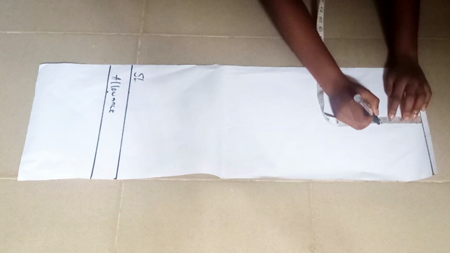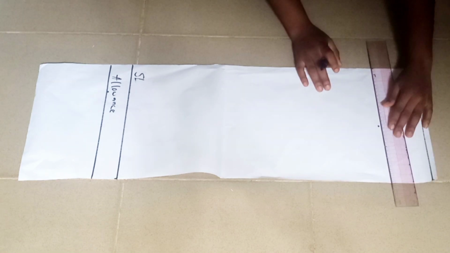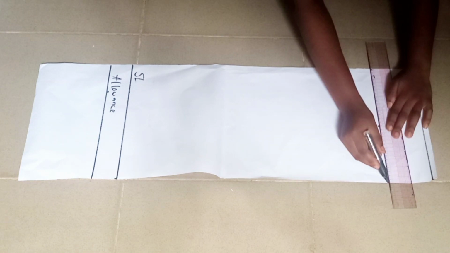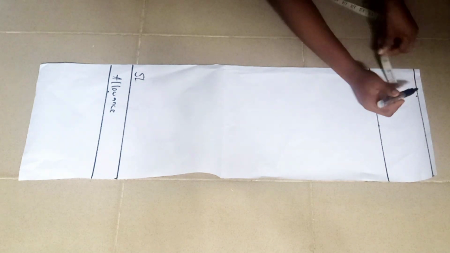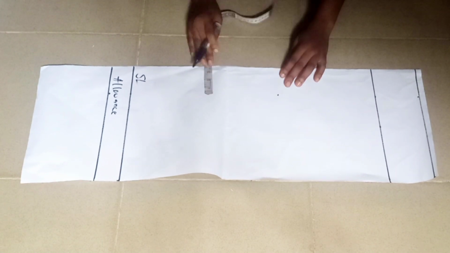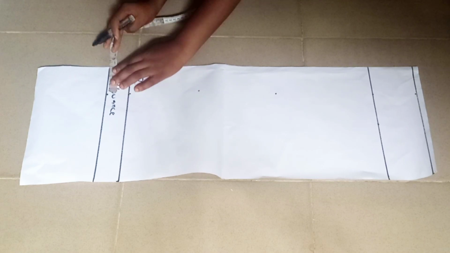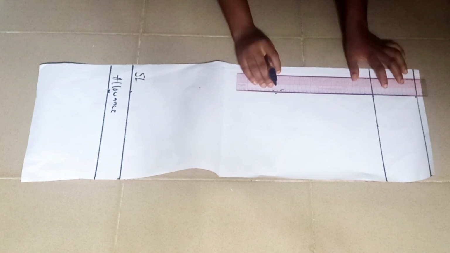From the top of the sleeve, that's from the baseline, I'm going to mark 4 inches down. I'm going to rule a line across, and this will serve as my armhole deepening. So from the edge of the pattern paper, I also marked 3 inches, and I'm going to mark all these points down to the hemming allowance of the sleeve.